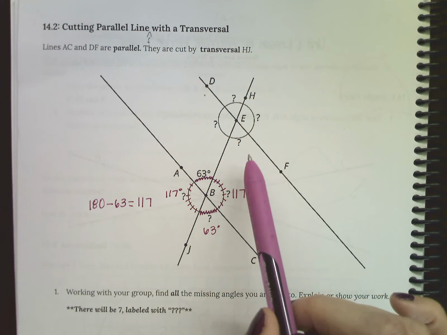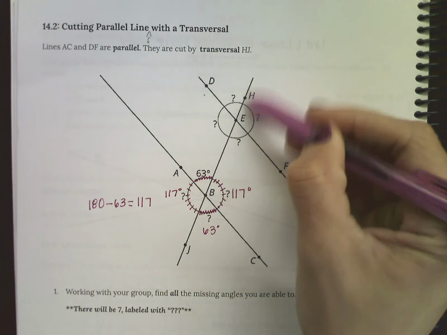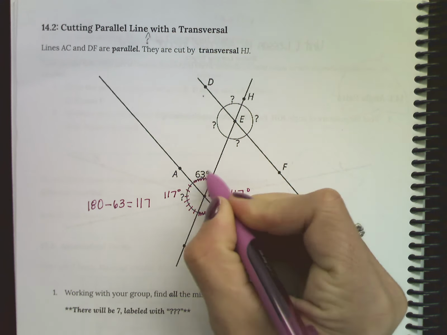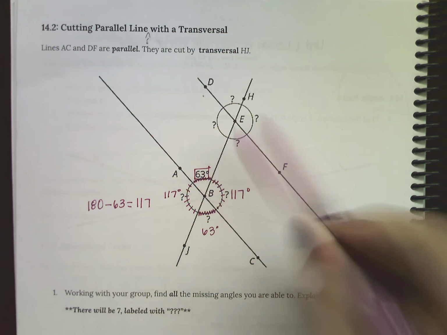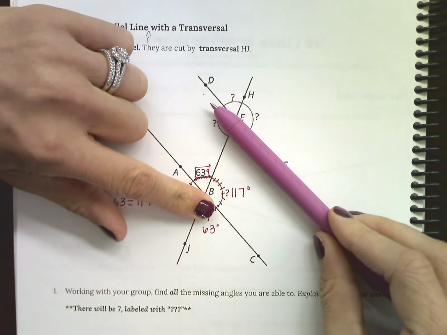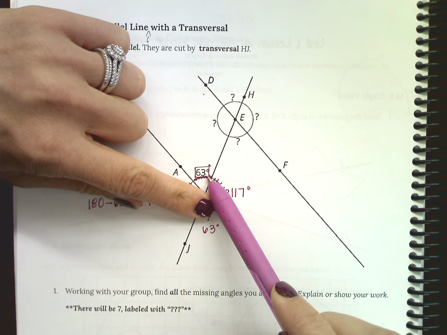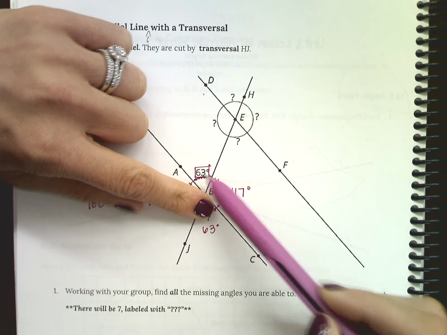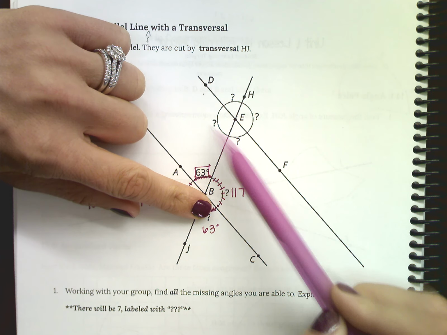Okay? So then we get to how do I find out what these four angles are up here? And that's where we're going to talk about alternate interior angles. This is my transversal that cut through. I have this 63-degree angle, and if you look between my parallel lines, this 63-degree angle is on the inside, the interior, of those parallel lines. This is interior, this 117 is interior, and these two question marks are interior.